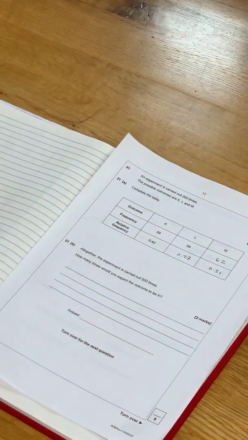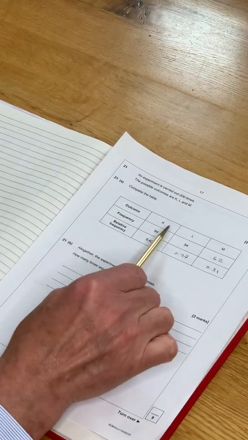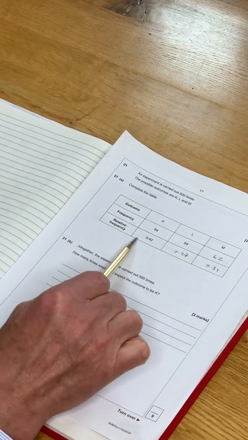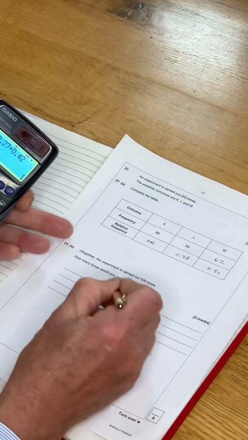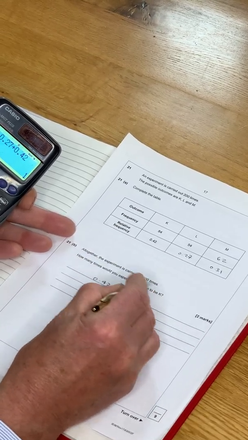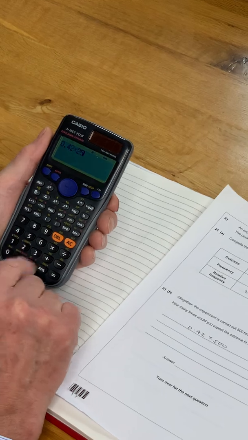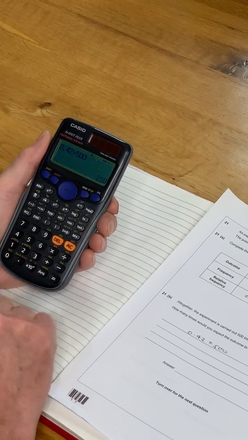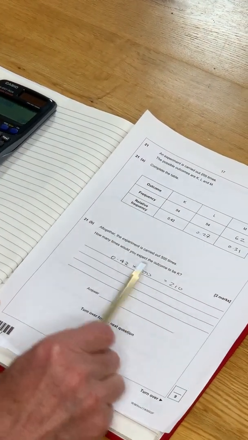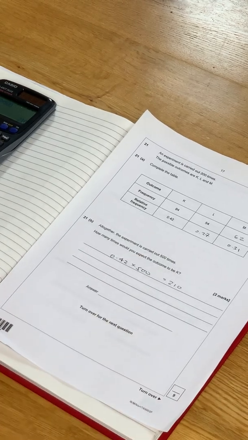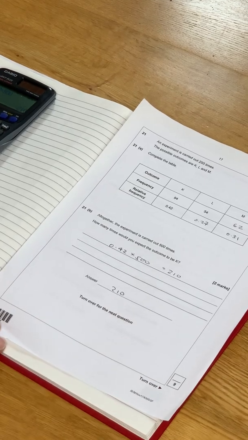Now part B, altogether the experiment is carried out 500 times. How many times would you expect the outcome to be K? Looking at K again, we know the relative frequency is 0.42, and this time we need to times it by 500, the number of times the experiment's carried out. 0.42 times 500. So we'd expect it, using this relative frequency, to occur on 210 occasions. That's your working for 1 mark, and that's your final answer for the accuracy mark.